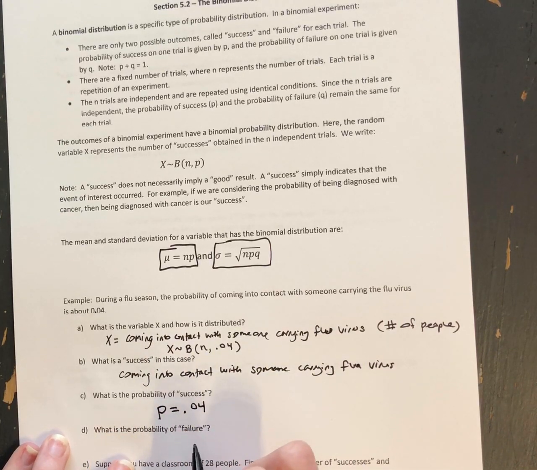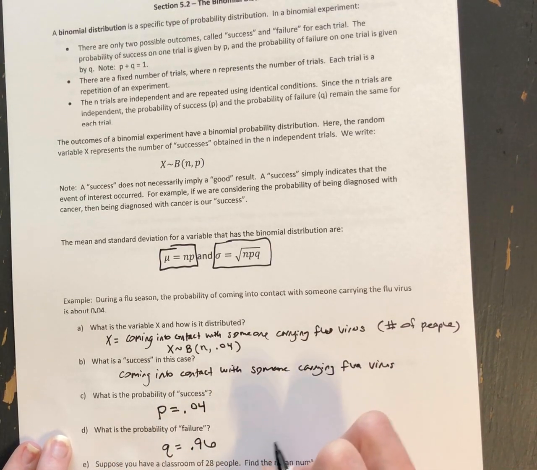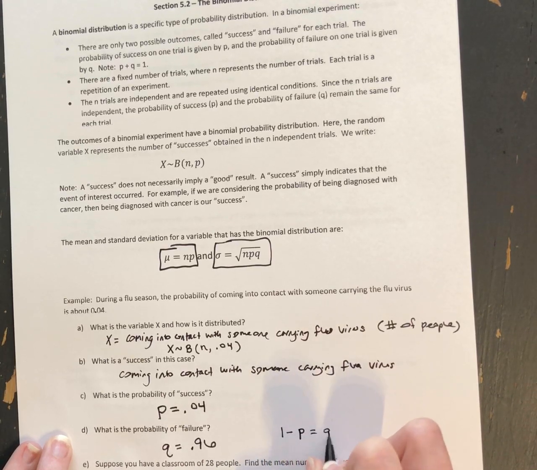That means that a failure would be not coming into contact with someone carrying the flu virus. And if the probability that we do is 0.04, then Q, which is the probability that we do not, is the other 0.96. Right? So in general, we could take 1 minus P to find Q.